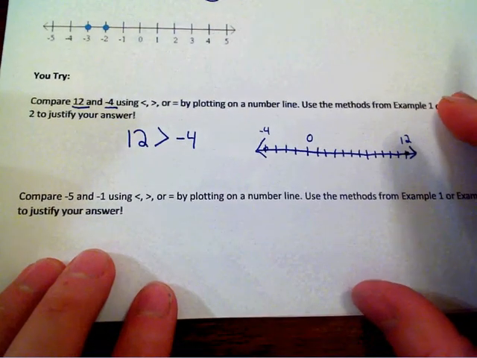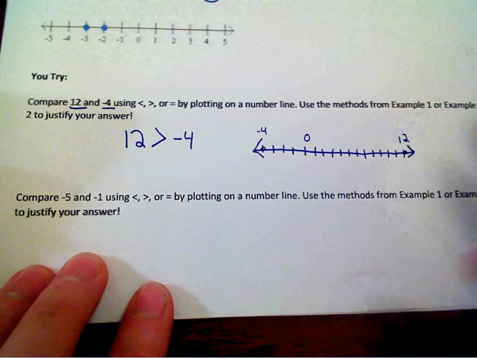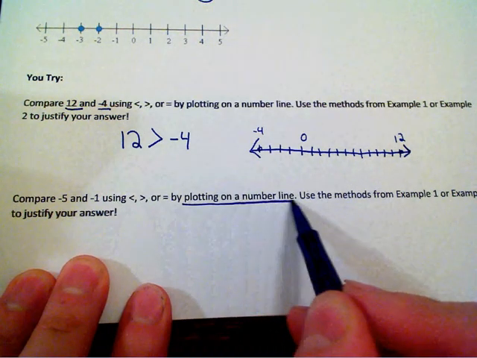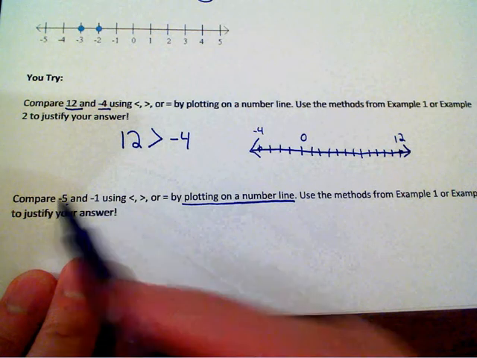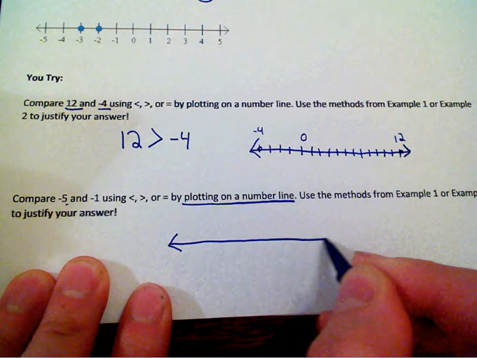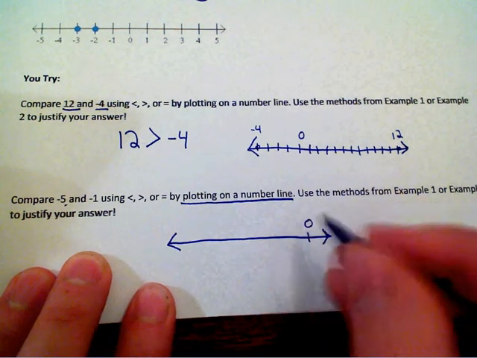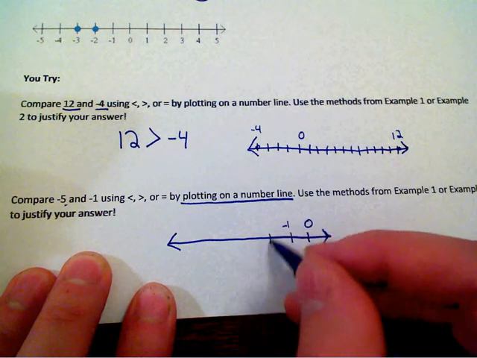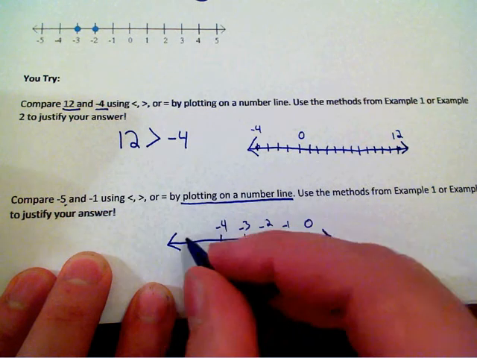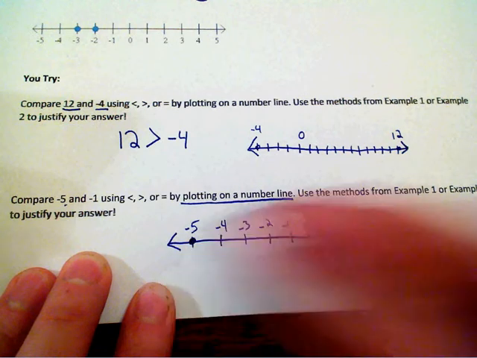Now our second one, where we compare -5 and -1 using greater than, less than, or equal to by plotting on a number line, we're going to have to use plotting on a number line because both of the signs are the same. We have -5 and -1. Since both of my numbers are negative, I can put 0 all the way over on this side and just go -1, -2, -3, -4, and -5. I place my integers on my number line.